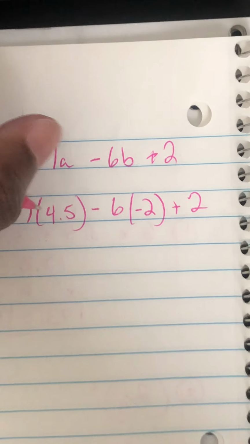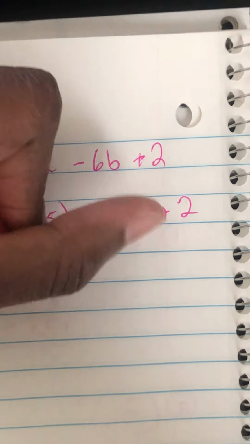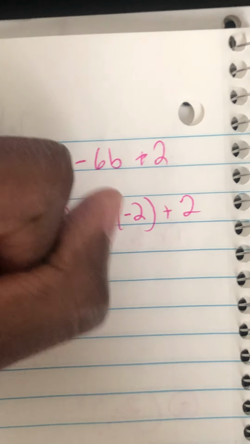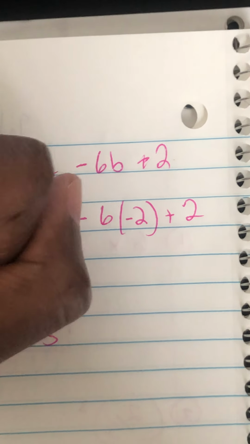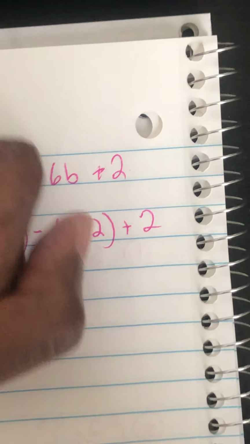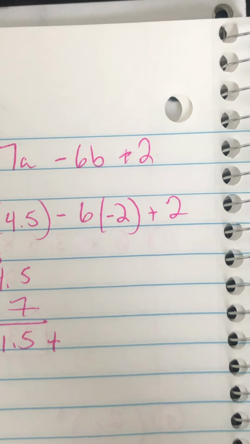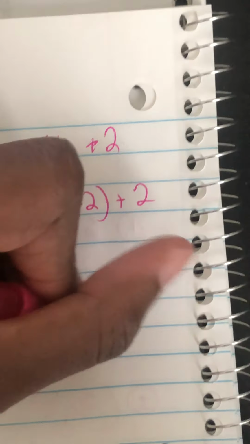All right, so now we do 7 times 4 5/10. So let's go ahead and write that out. 4 5/10 times 7. 7 times 5 is 35. 7 times 4 is 28, 29, 30, 31. 31 5/10 minus, oops, actually it's not minus, because 6 times a -2 is going to be a positive 12 plus 2.